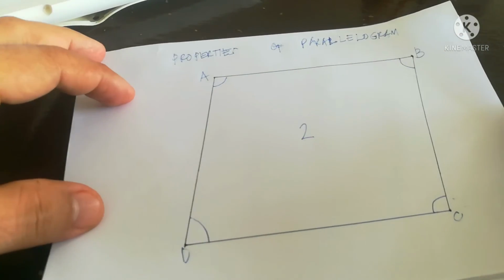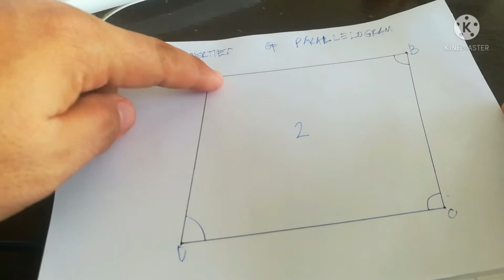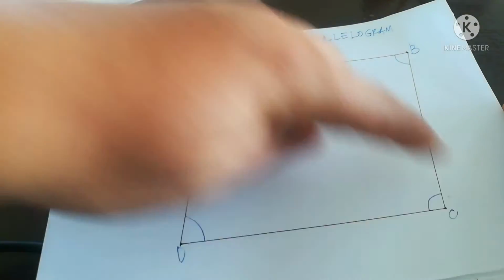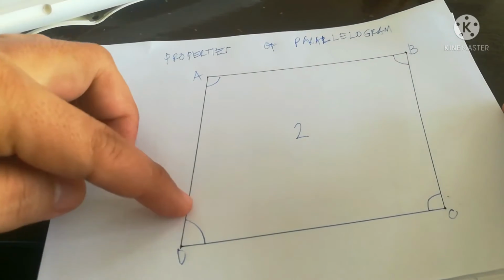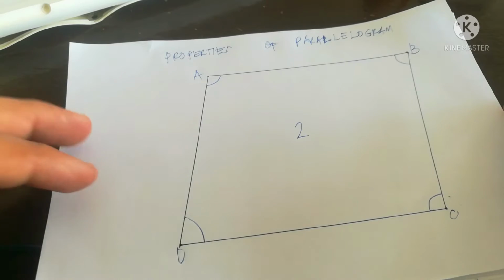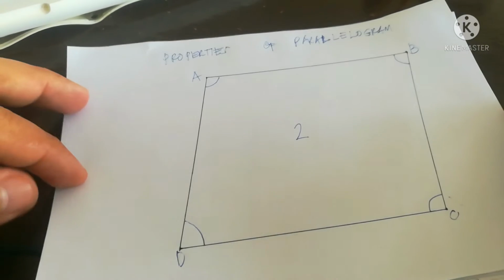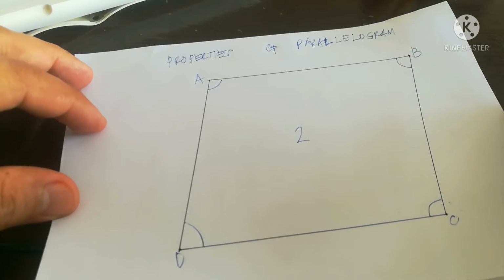Okay, what is the opposite angle of angle A? If you say opposite, iyang kaatbang is angle C. Opposite of angle D is angle B. In a parallelogram, any two opposite angles are congruent.